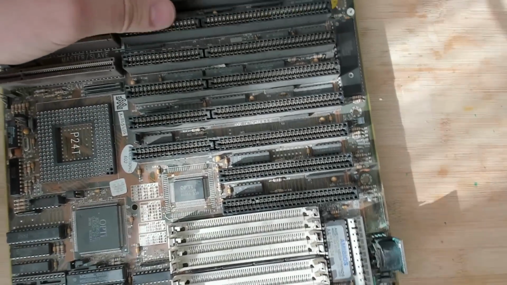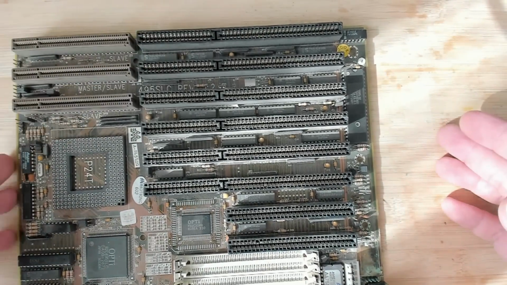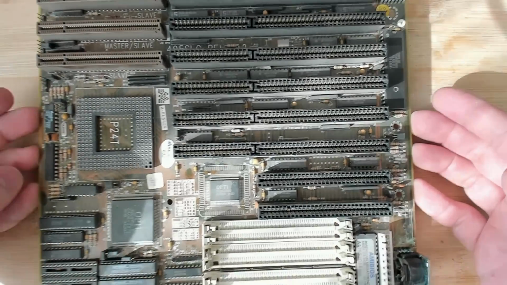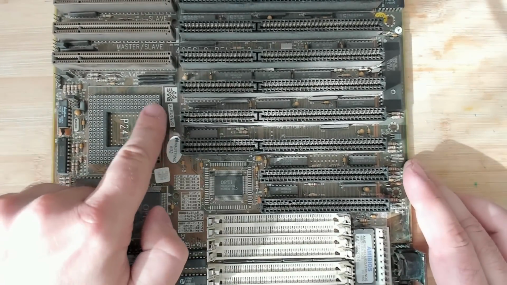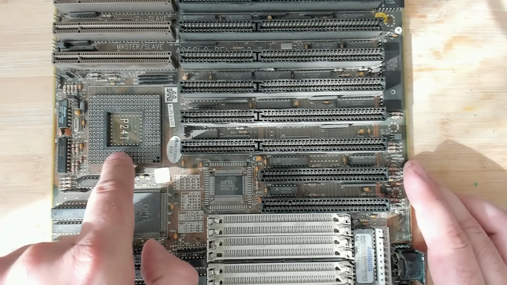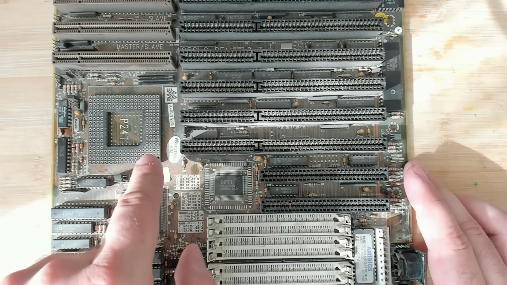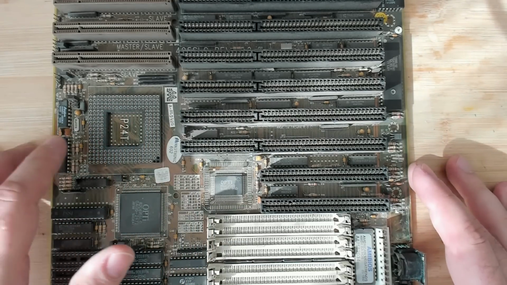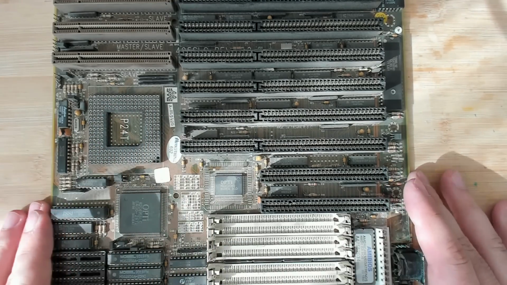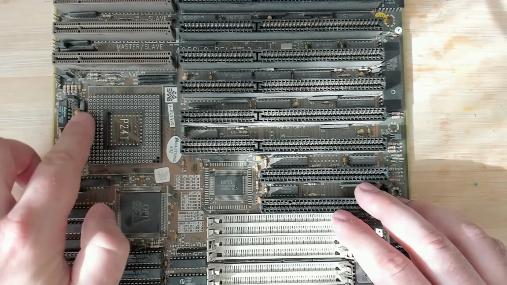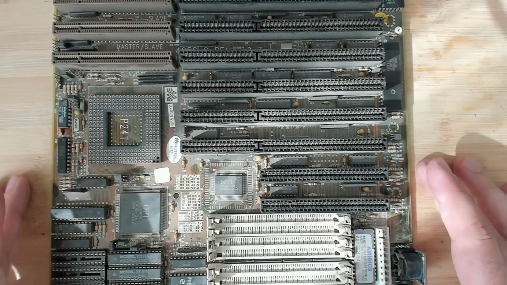This board is a 486 board, the 495 SLC. Unfortunately, it has a lift socket, low insertion force. They are never low insertion. Once a CPU is in there, you have a fun time trying to remove it. So I don't like these boards at all. If I would restore this board in the future, I would also try to replace this socket. I really don't like them.